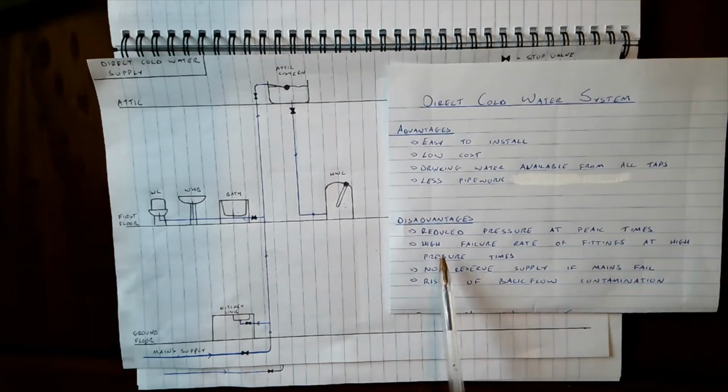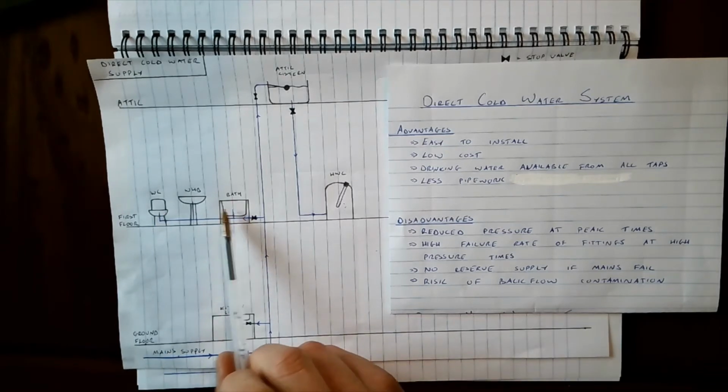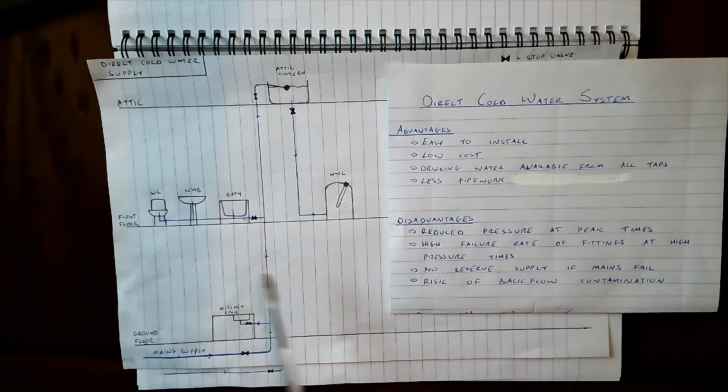Okay, a high failure rate of fittings at high pressure times. Now, outside of high peak times, there's quite a high level of pressure coming from this main supply. That high level of pressure is hitting all your appliances. It's hitting your kitchen sink, your bath, your wash hand basin, your toilet, and whatever other appliances there. It's constant high pressure going there. That will put a lot of strain and stress on your components, your taps, your valves, whatever else. You're more likely going to get failure in those components, and more maintenance will be needed with this system.